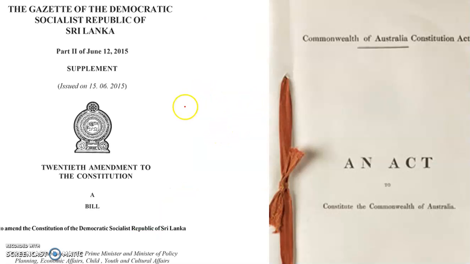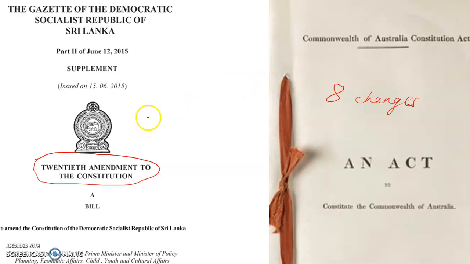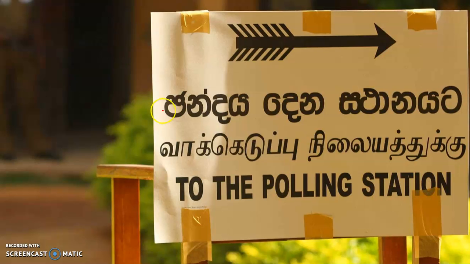Okay, well, where does this power come from? In both Sri Lanka and Australia, there is a constitution. So that's another key similarity. The constitution sets out in both countries the powers of the executive, the judiciary, and the legislature. So that is, again, a core similarity between Australia and Sri Lanka. However, it is much easier to change the constitution in Sri Lanka. It's had 20 amendments compared to just 8 changes in Australia. So you could argue that that's a core difference. It's much easier to change the referendum in Sri Lanka. So that's the first place that power comes from.